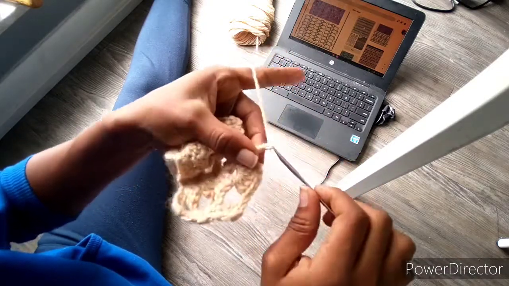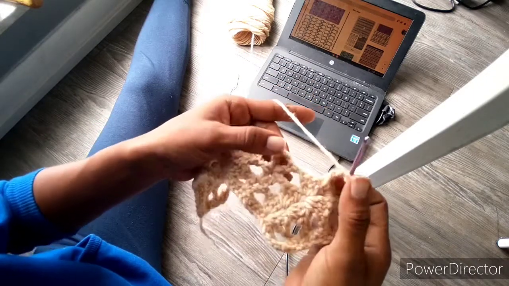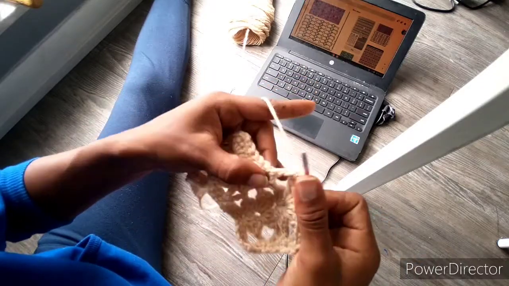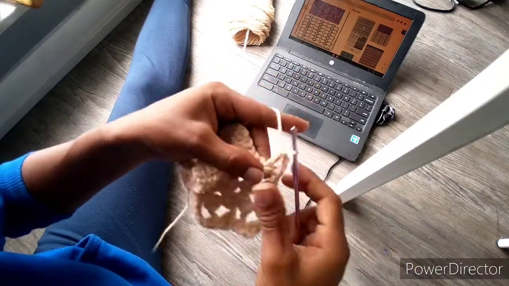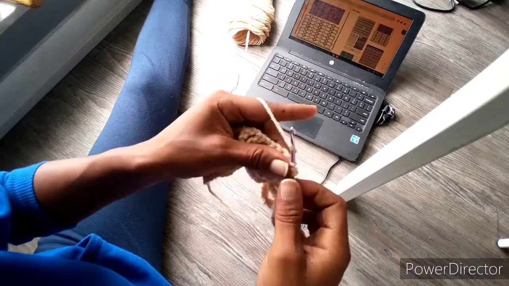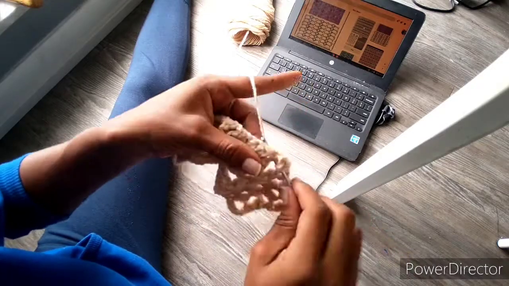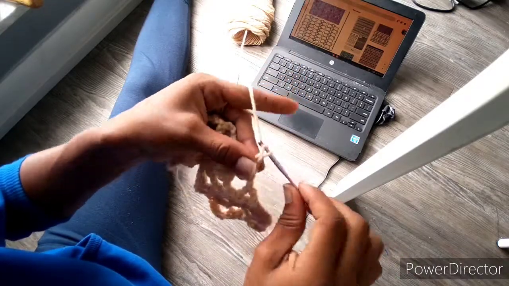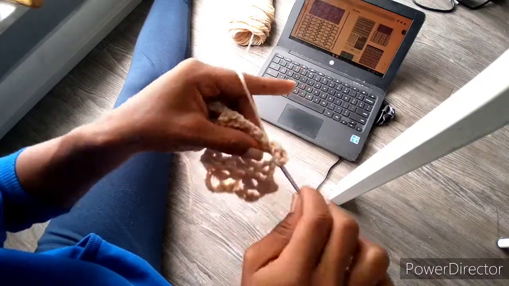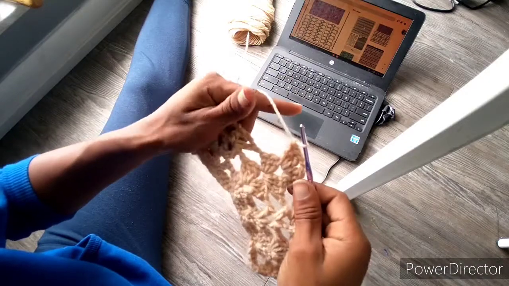Then we want to chain 1, go over to the next chain space, do 1 double crochet, chain 2, and then 1 more double crochet. Chain 1. Next chain space gets 3 double crochet, chain 2, then 3 more double crochet into the same chain space.